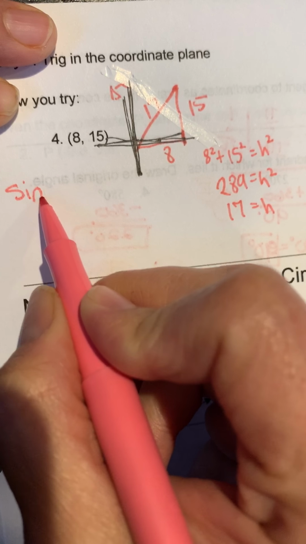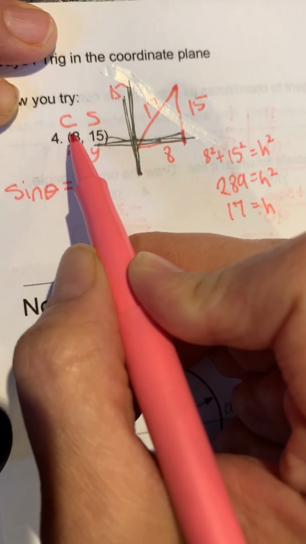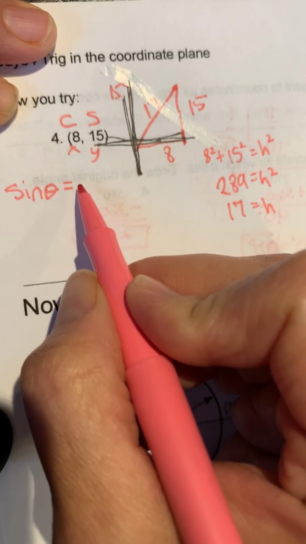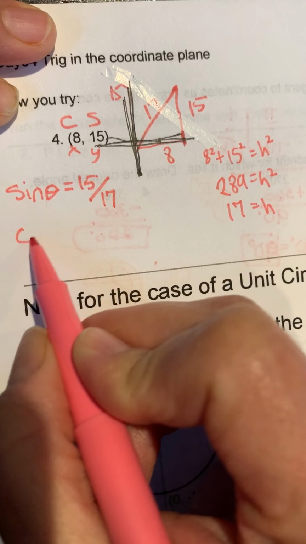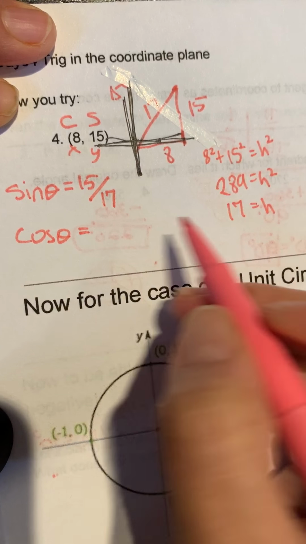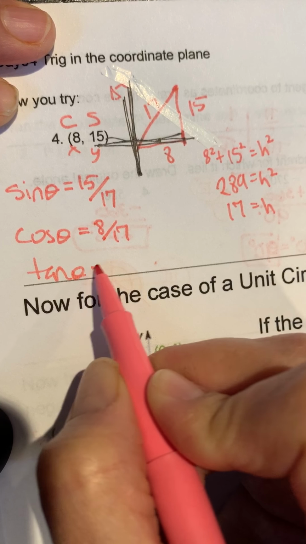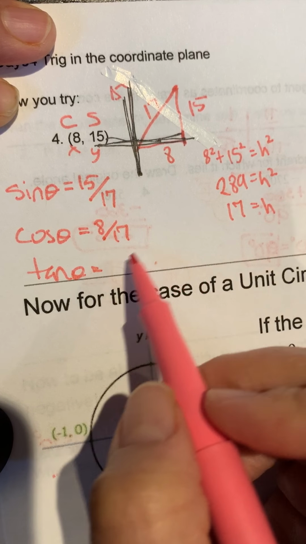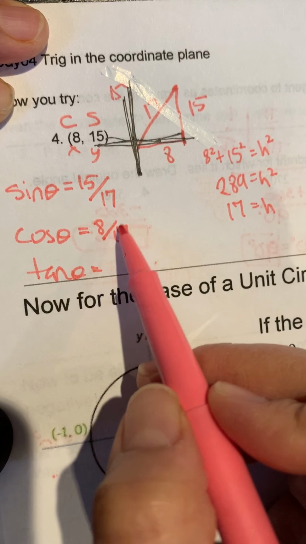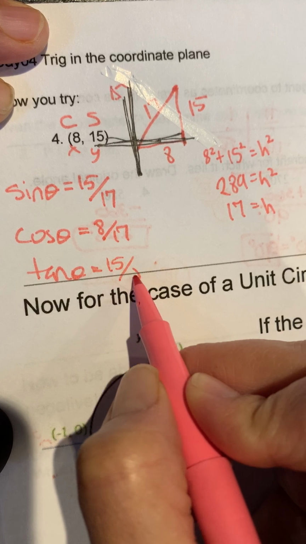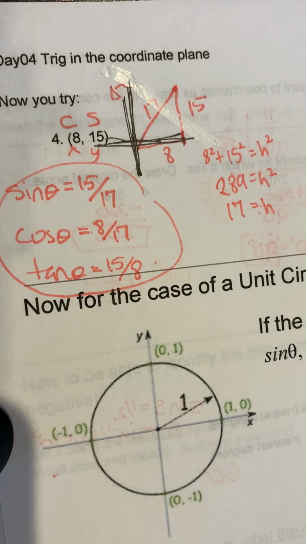So my sine of theta, remember what I told you, CS, x, y, any way you want to look at it. So sine of theta, I go CS. So at S, it's 15 over the hypotenuse. Cosine theta is C, 8 over hypotenuse. Tan theta is going to be sine over cosine. So this over that, which the 17's cancel out, and you get 15 over 8. There we have it.